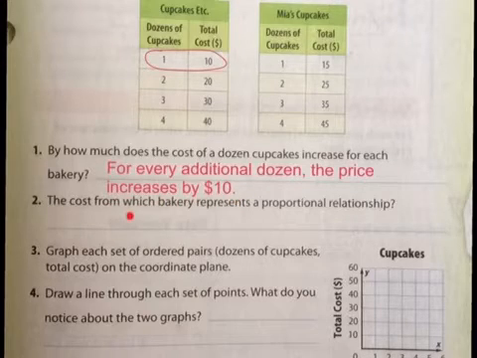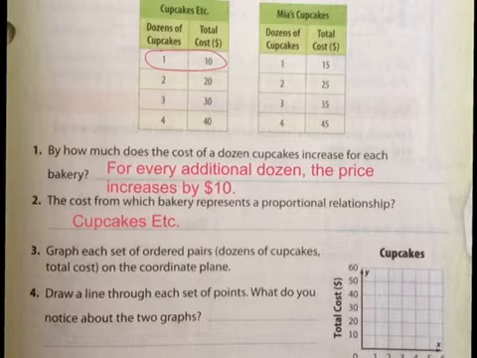The cost from which bakery represents a proportional relationship? Proportional, which one? Well, I'm sure you can tell that Cupcakes Etc. is more proportional because it's always $10. You see that? It's always $10. Here, it's not always $10. These are $10, but the first one is $15. So which one is the proportional one? Cupcakes Etc. Number 3. Graph each set of ordered pairs, dozens of cupcakes, total cost, on the coordinate plane.